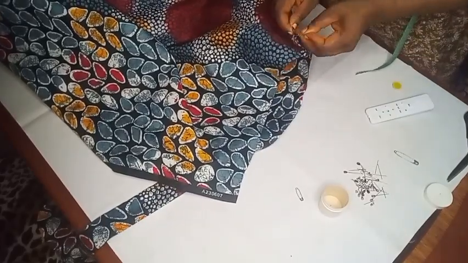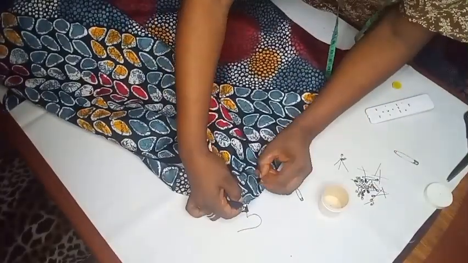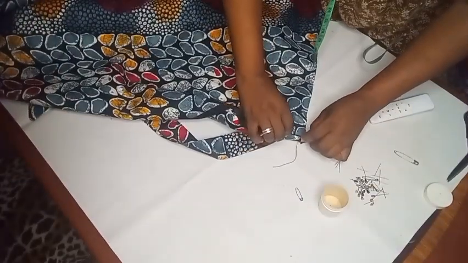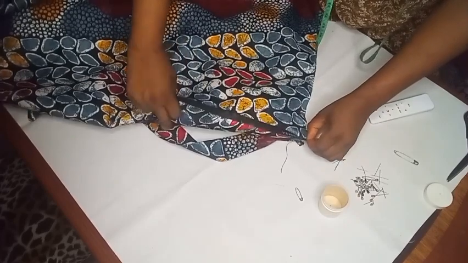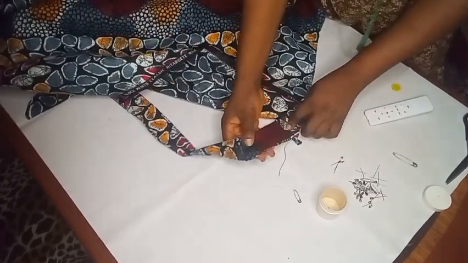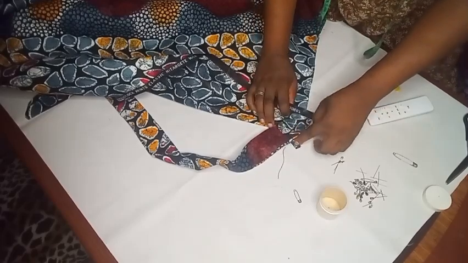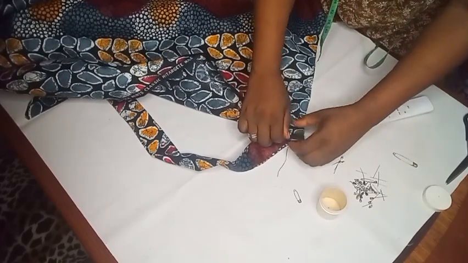I'm going to fold it. I'm going to double fold it on my machine, on both sides of the front. So I'm going to be double folding it and then I will stitch on it. That is the part where the belt is, the part that will be open.